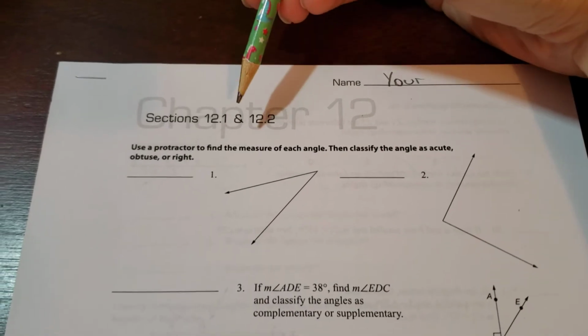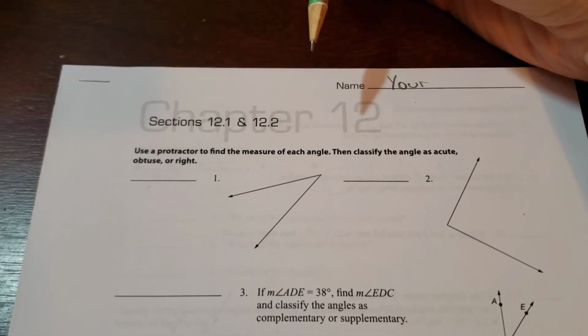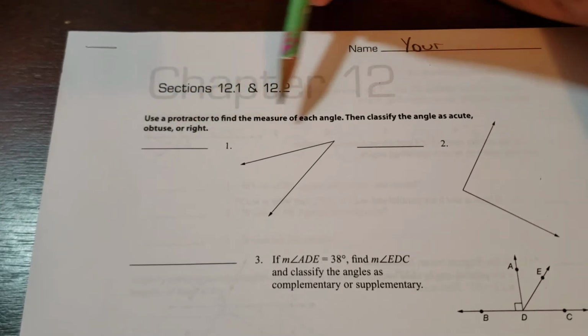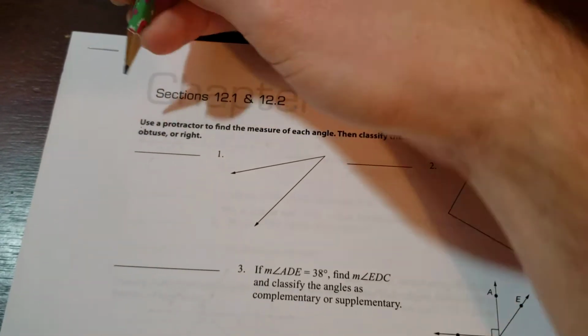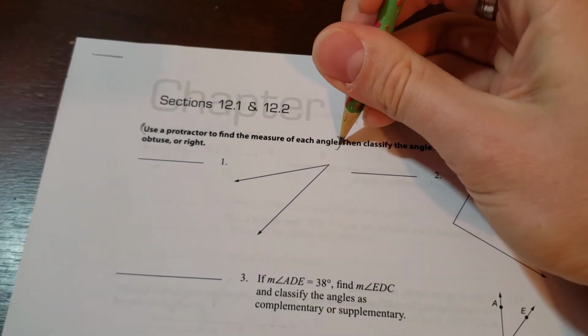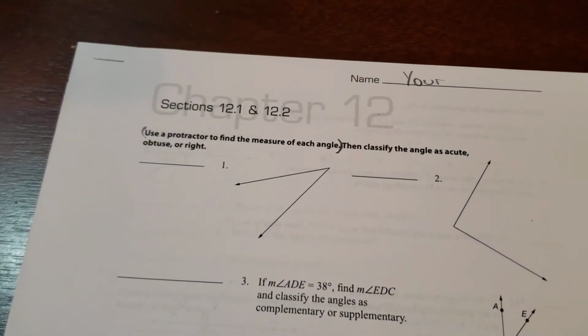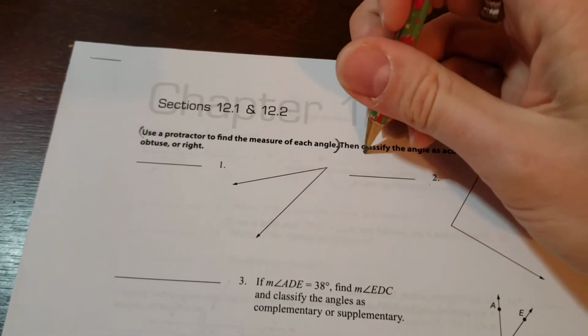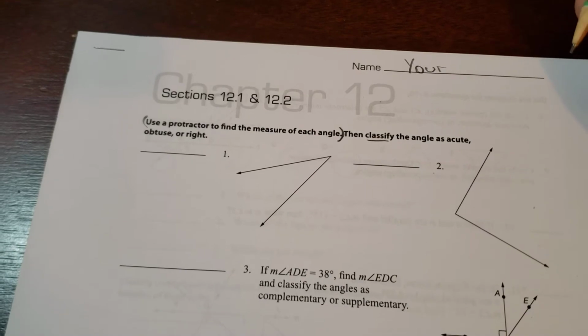I'm going over quiz 1 here, 12.1, 12.2. For these first two, since I mentioned it in the notes and here it is in real life, if you don't have a protractor, don't worry about it. I'm not going to count it against you. However, please do classify the angles, okay?